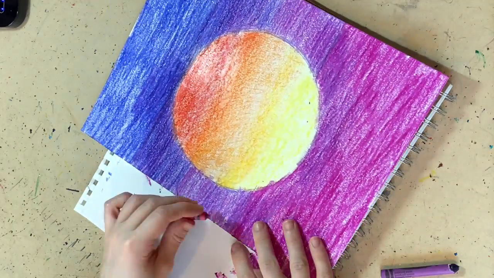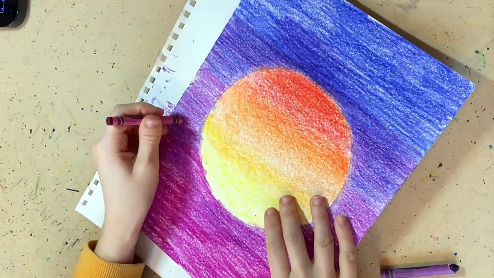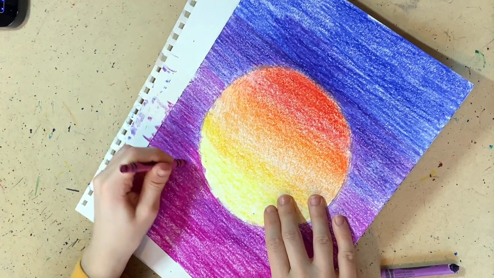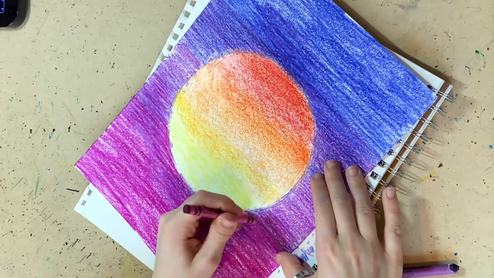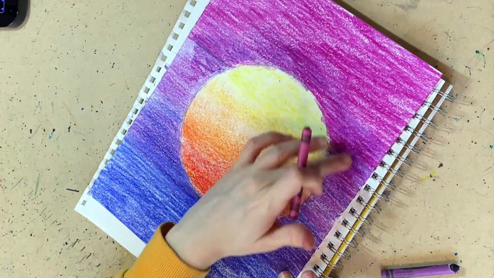And I'm going to take the color I have and I'm going to blend my colors. And see, now it creates a shadow with the circle.